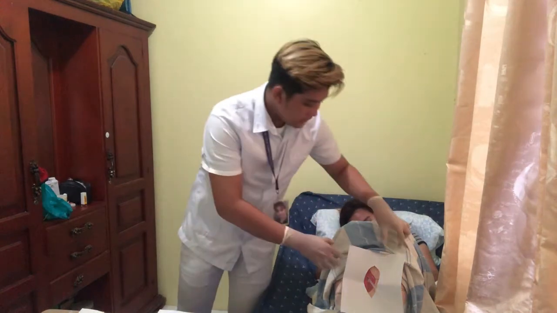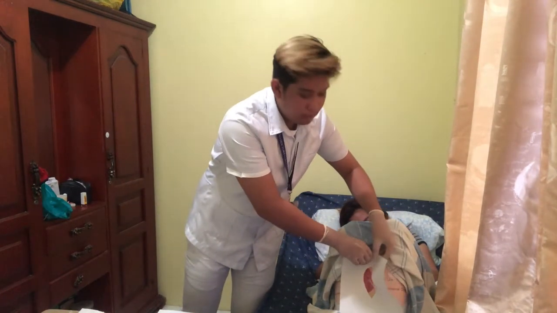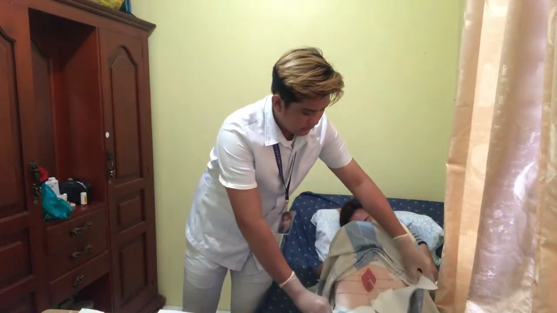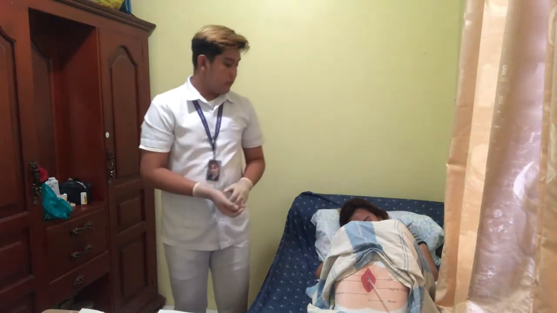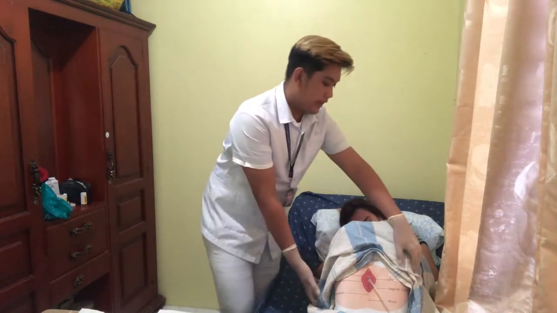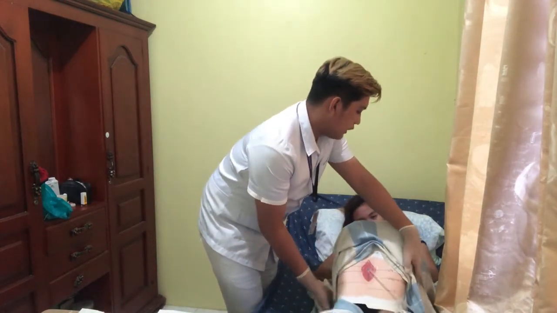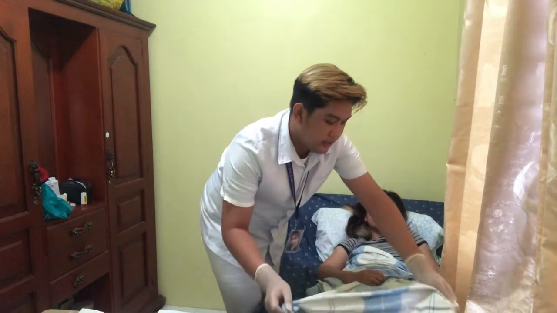So after the process, we'll now place our patient comfortably and do the aftercare. First, I'm going to remove the eye sheet and discard it. Now we're going to lie down the patient comfortably. Okay, now you lie down.